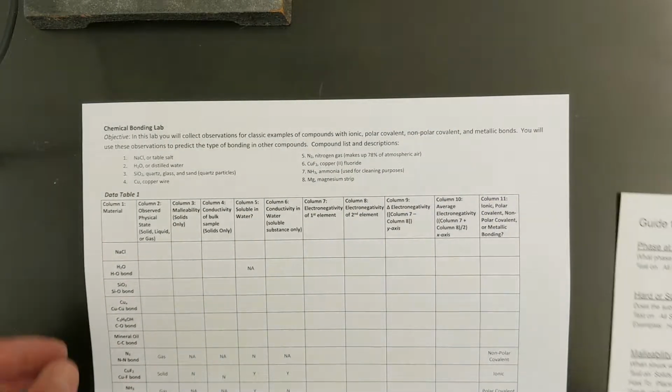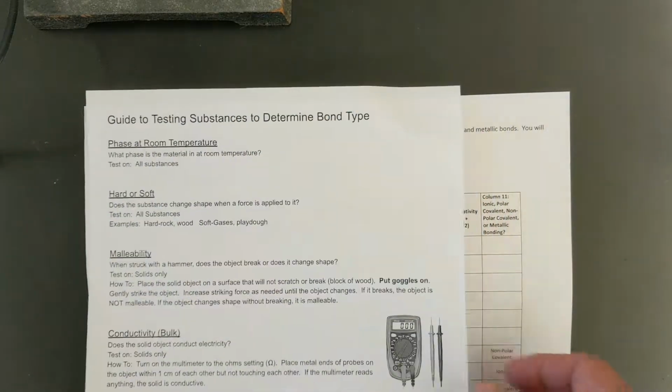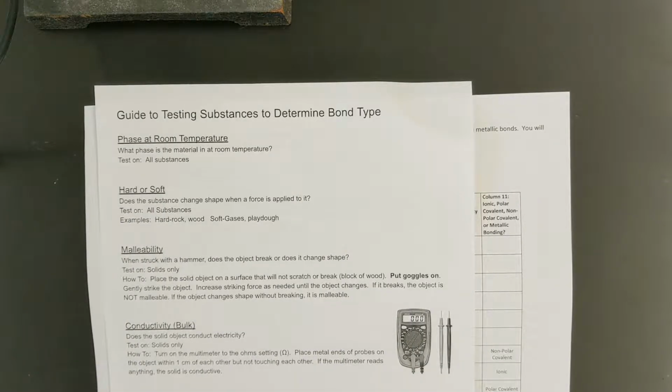Pay close attention to how we test these things, because you will be given a station on the unit exam where you will need to test the properties of an unknown substance, list those properties, and then determine what substance you think it is based on the bond type.